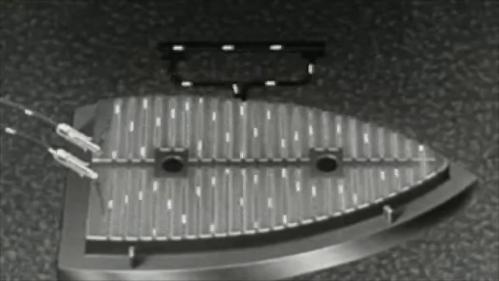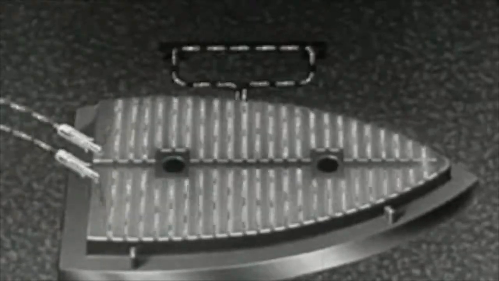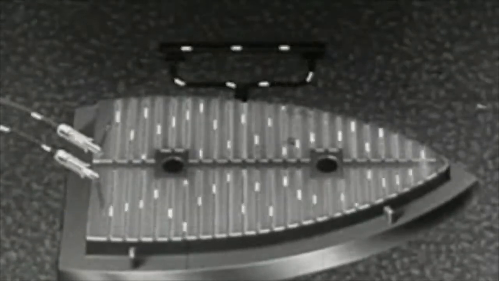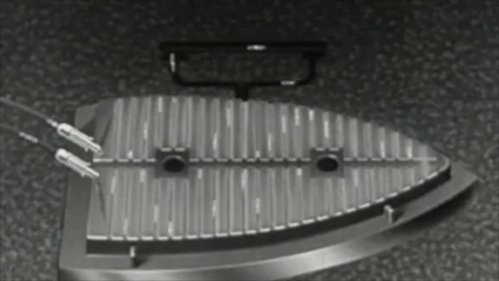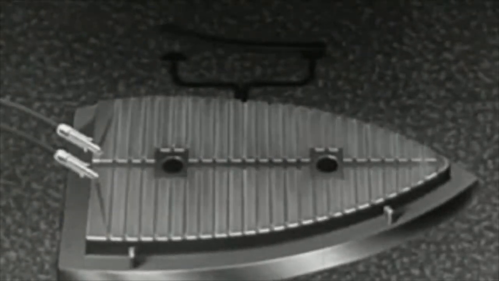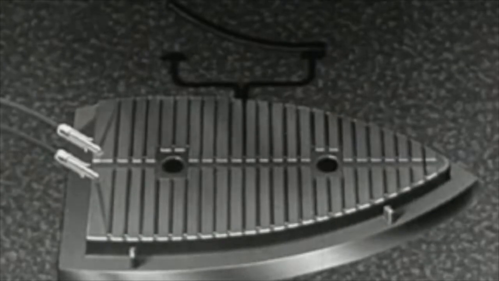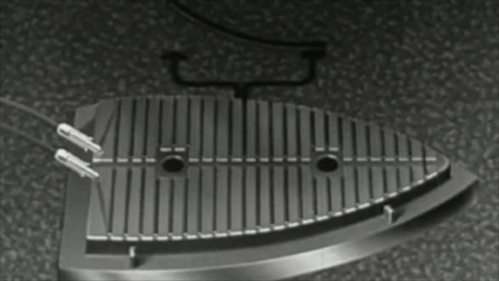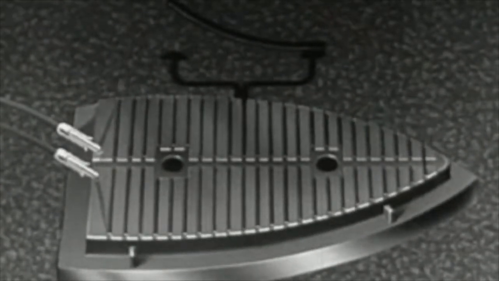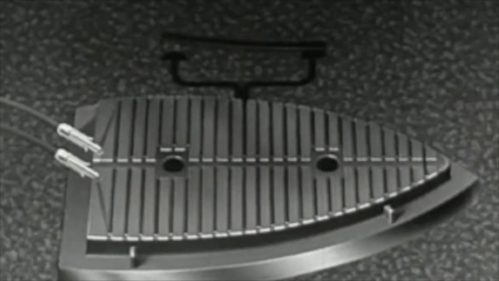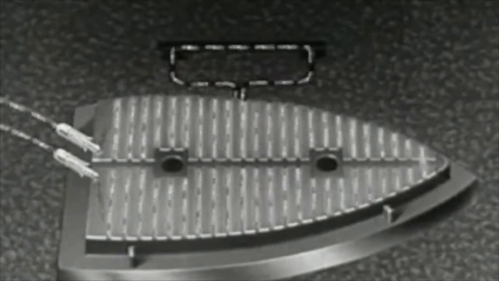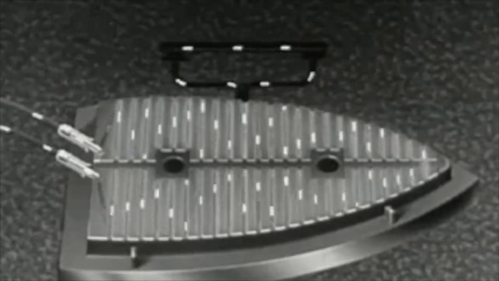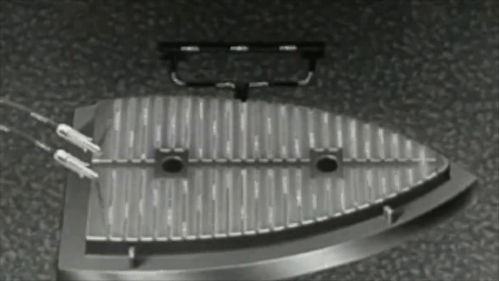As this iron heats, the lower metal of the strip expands more than the upper metal. This causes the strip to bend and again break the contact. No electrons can flow and the iron cools. This alternate closing and opening of the circuit maintains a nearly constant temperature. This action of a bimetal strip is the principle of most household thermostats.